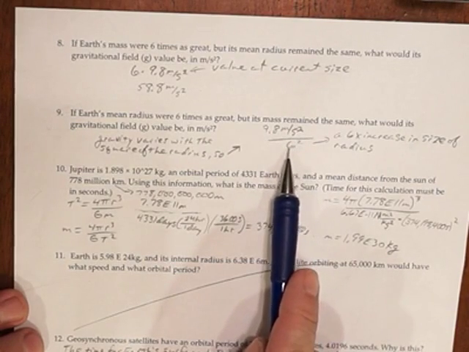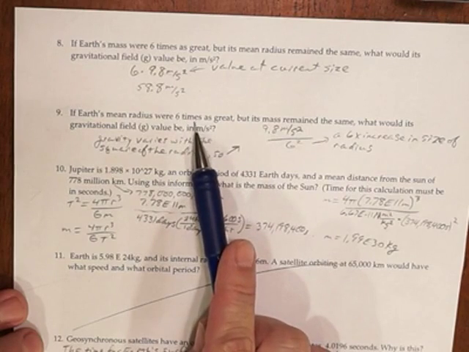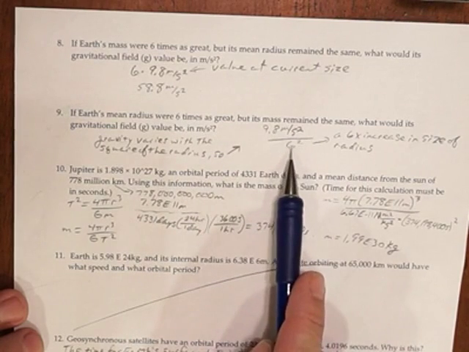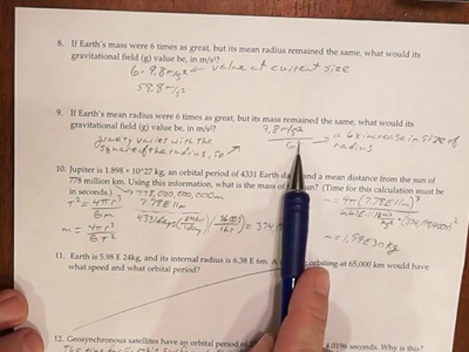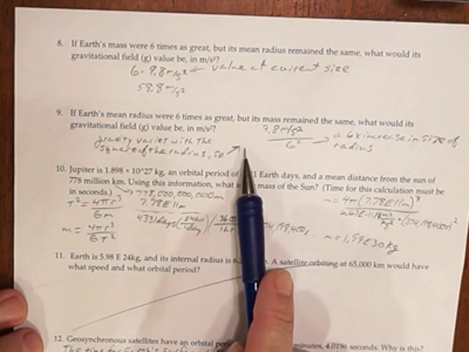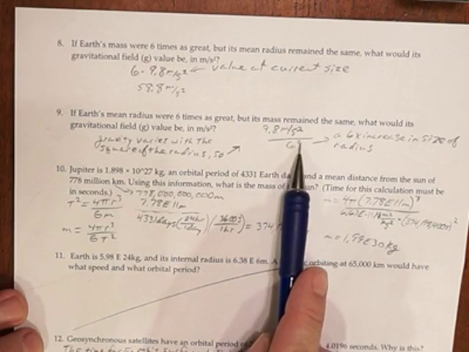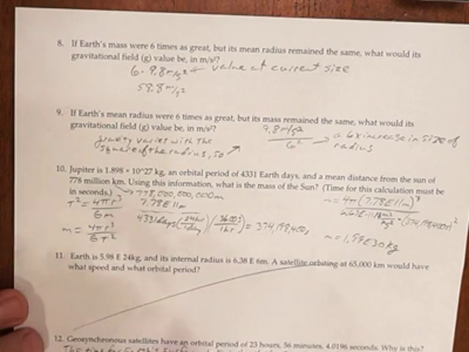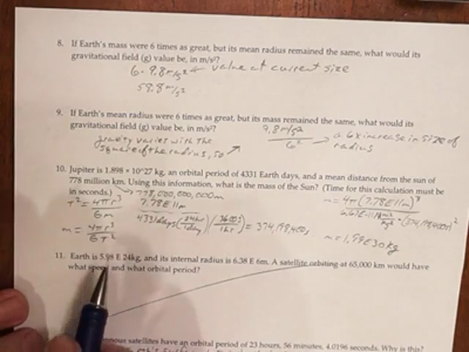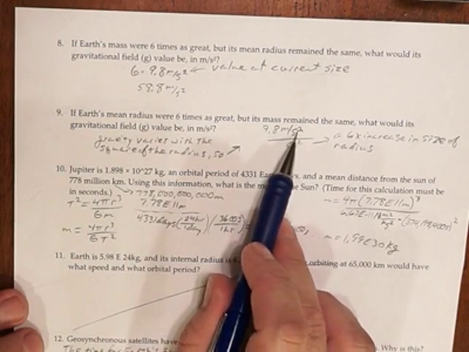And if the radius increases 6 times, I'm 6 times farther from the core than I was before. R is 6 times bigger, but R is squared. So the gravity field is going to be 9.8 meters per second squared divided by 36. And you know what? I forgot to put a value on it. You can figure it out. 9.8 divided by 36, and the units will still be meters per second squared.